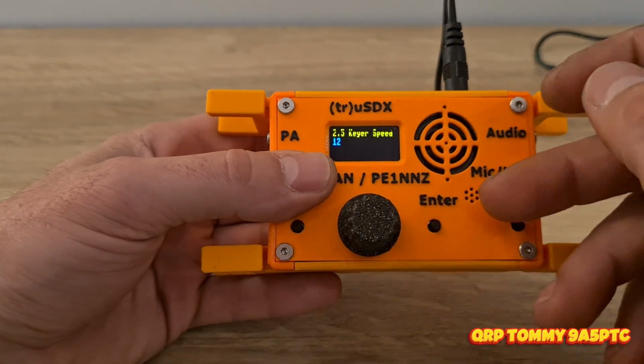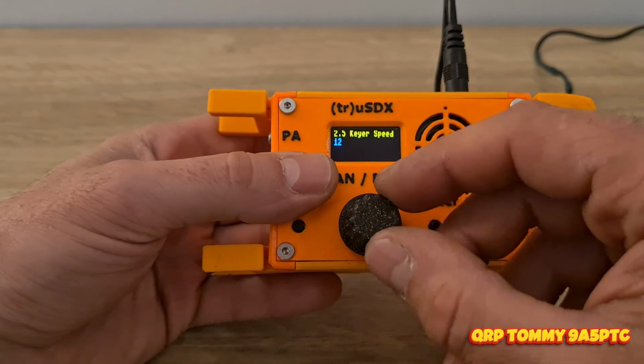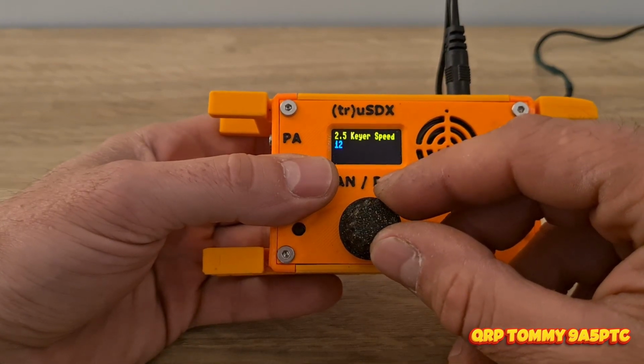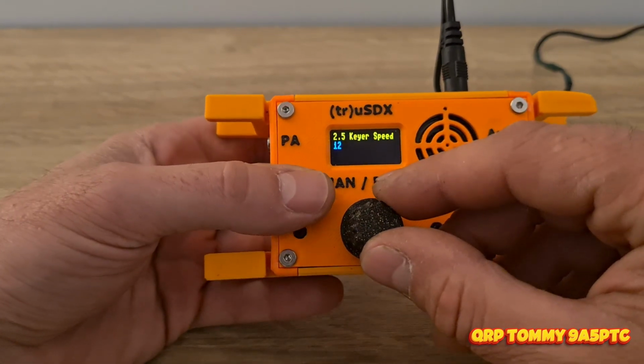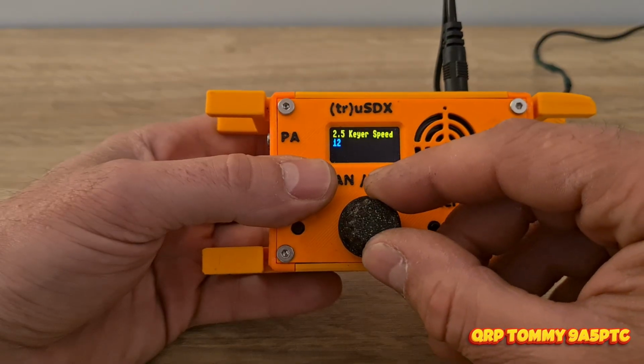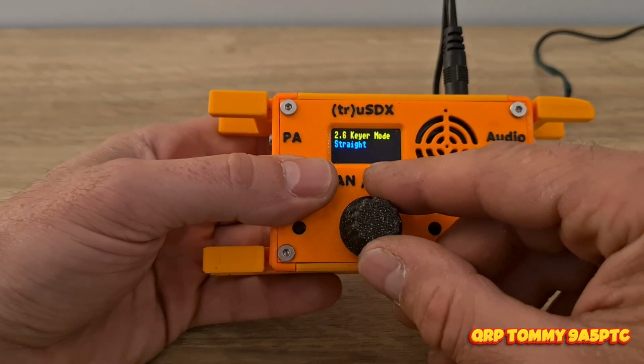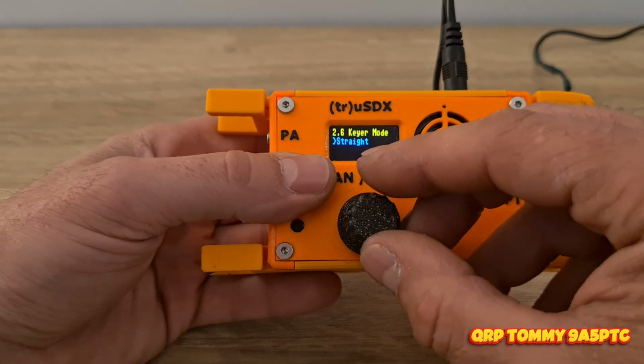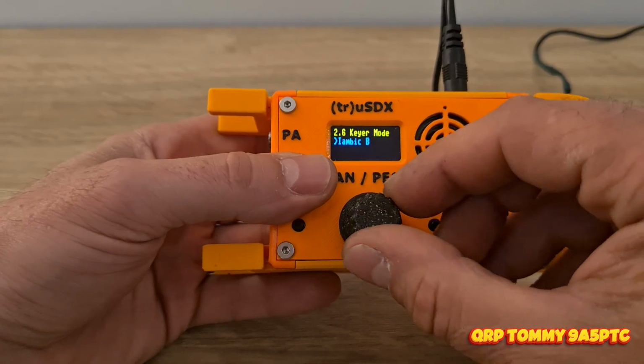Keyer speed, it has a built-in keyer, so when you are using your paddle, you can select the speed of your transmission. Keyer mode, whatever you are using, straight key, iambic B, iambic A.